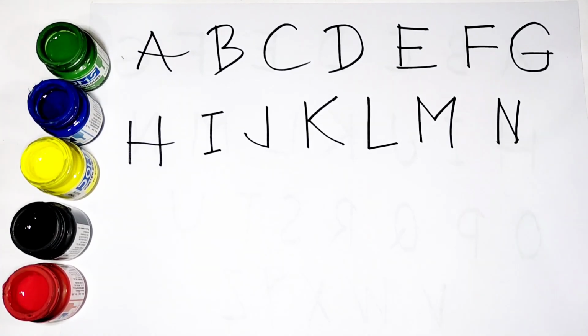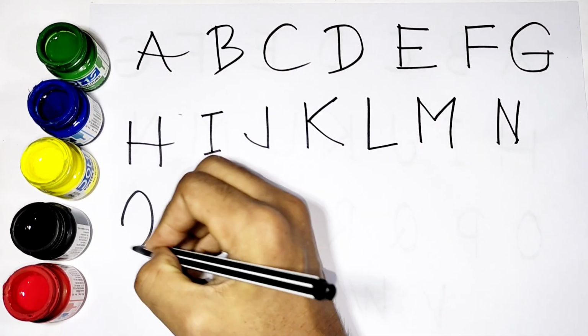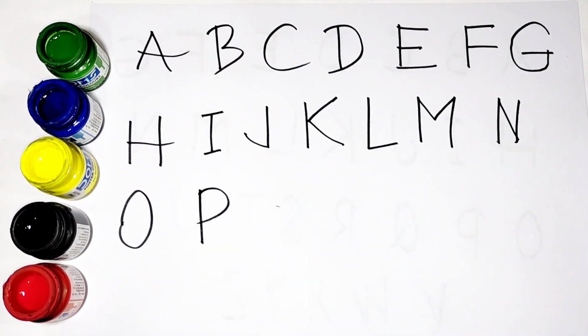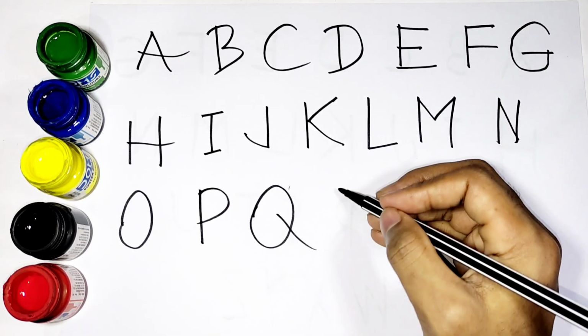The next one is N. N for nose, N for nest. The next one is O. Now we draw O. The next one is P. And the next one is Q.